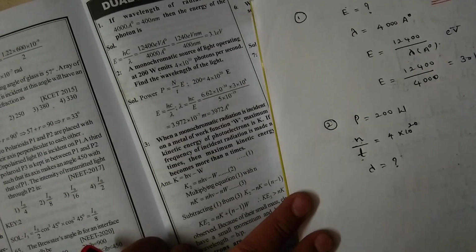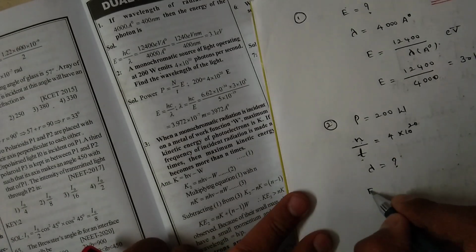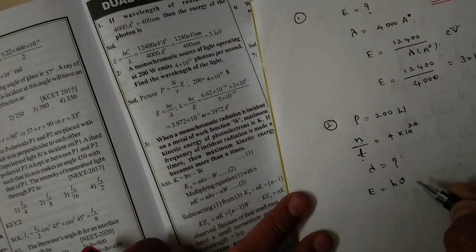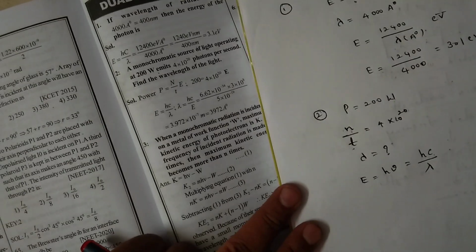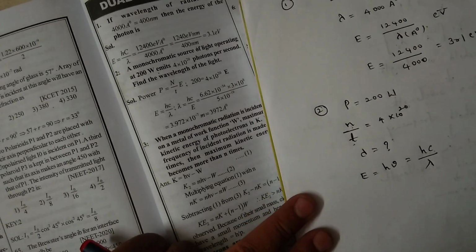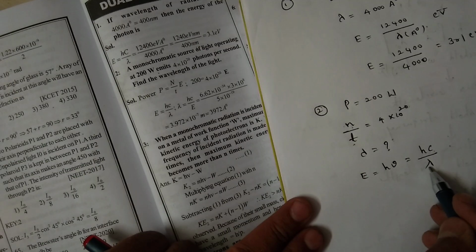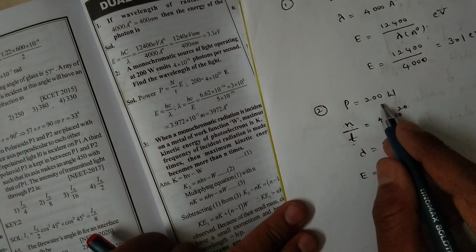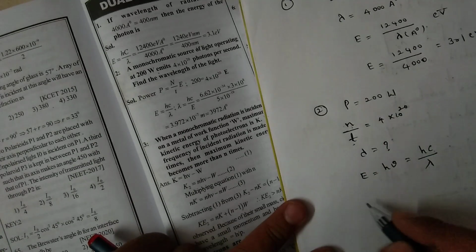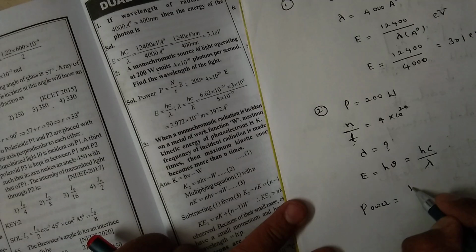Find the wavelength. For this, as you know, E is equal to h nu, that is equal to hc by lambda. Why? Because we need to calculate the lambda value, the wavelength value. Now power is mentioned, 200 watt. What is the formula of power? Power is equal to work by time.